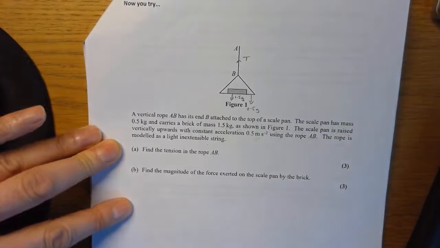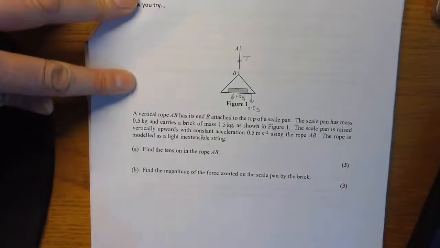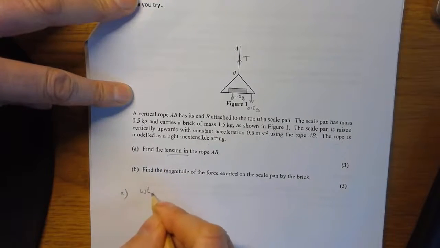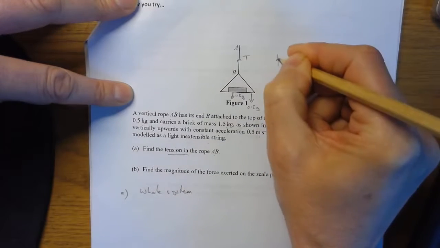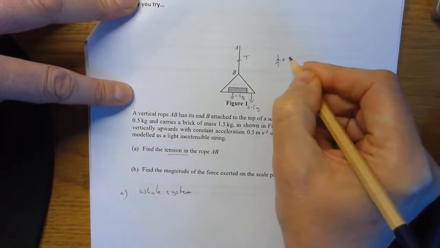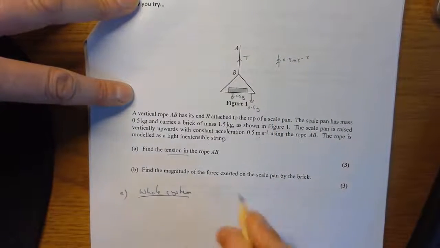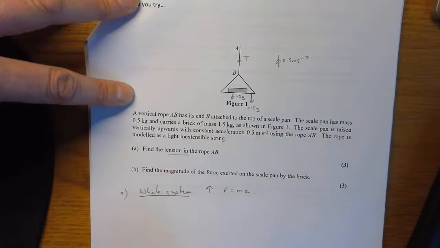Okay, now the key with questions like this is making sure that you're dealing with the correct part of the system. So let's deal with the tension first of all. So for part A, I'm going to consider the whole system. Sorry, on here I should have written 0.5 meters per second squared so we can see everything. So for the whole system, I'm going to do F equals ma in an upward direction.